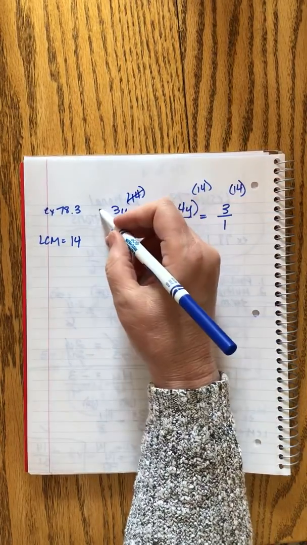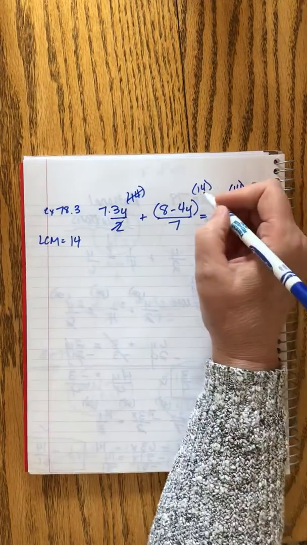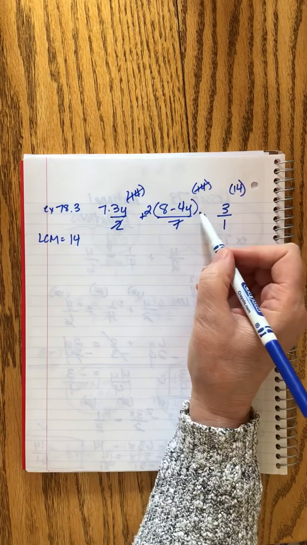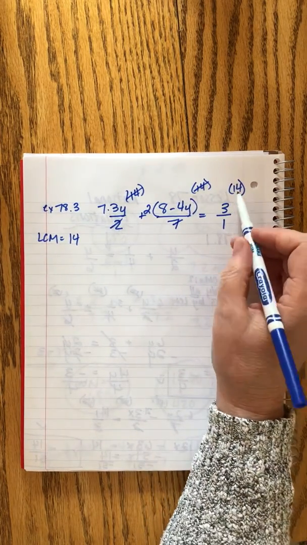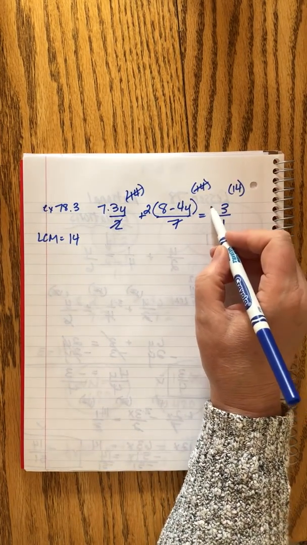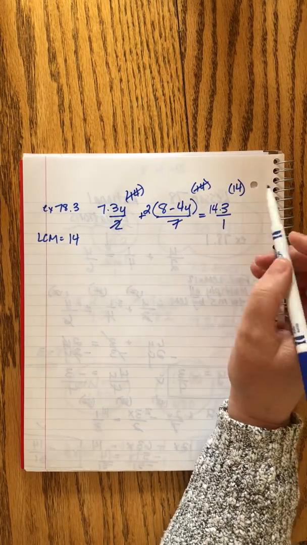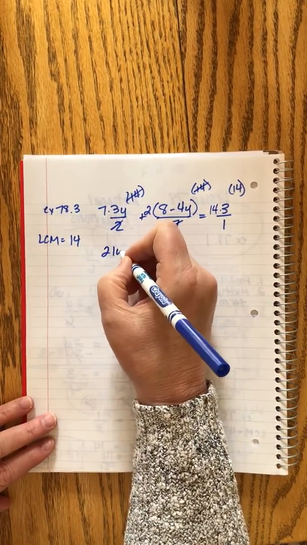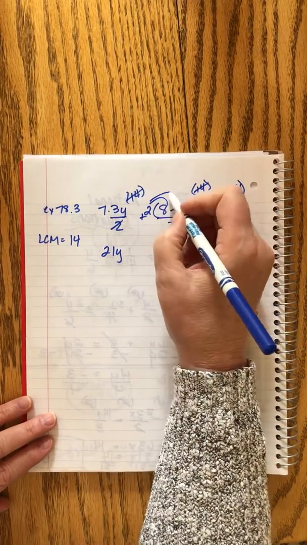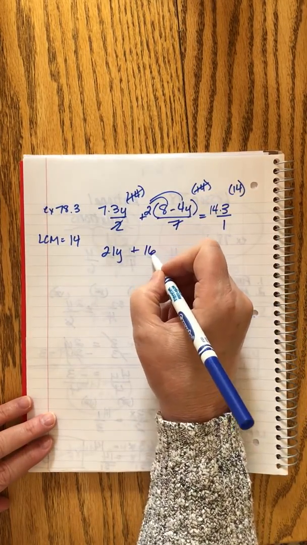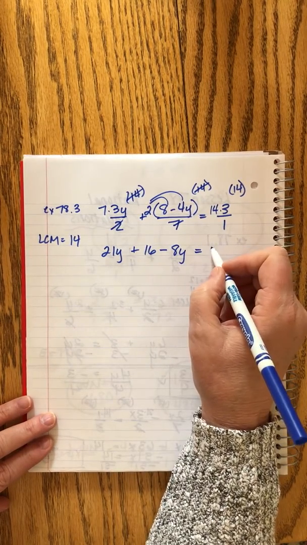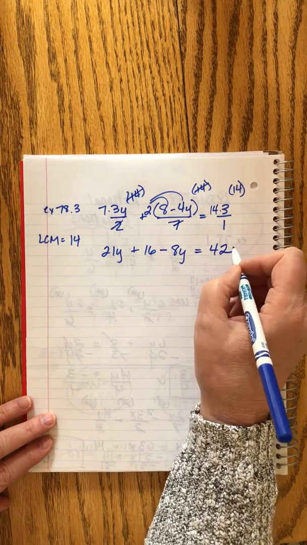He's going to cancel to get 7. He's going to cancel to get 2. Okay, so this 2 we're going to have to distribute across that. And then this isn't going to cancel at all, so this is going to be 14 times 3. All right? So let's revamp. 21y, and here's how we'll do that. Plus 16 minus 8y equals 42.